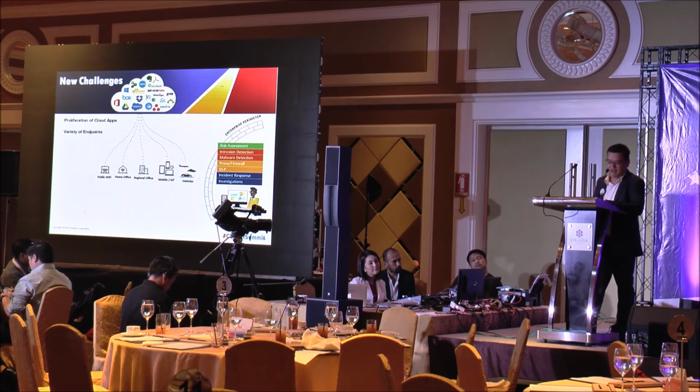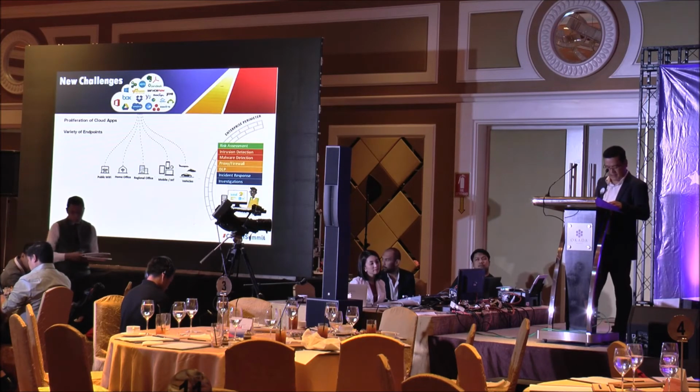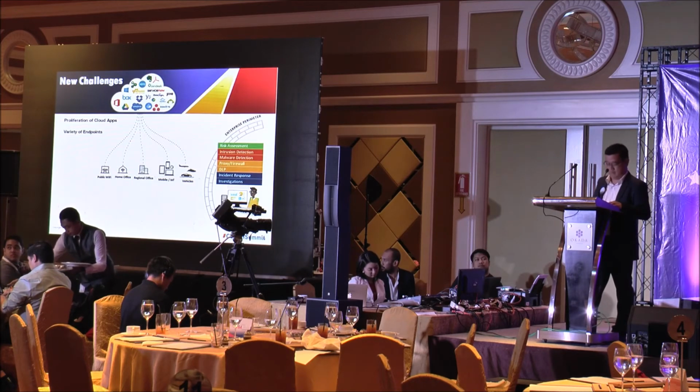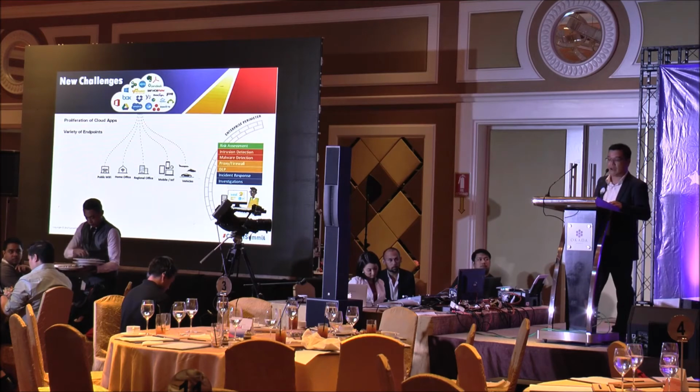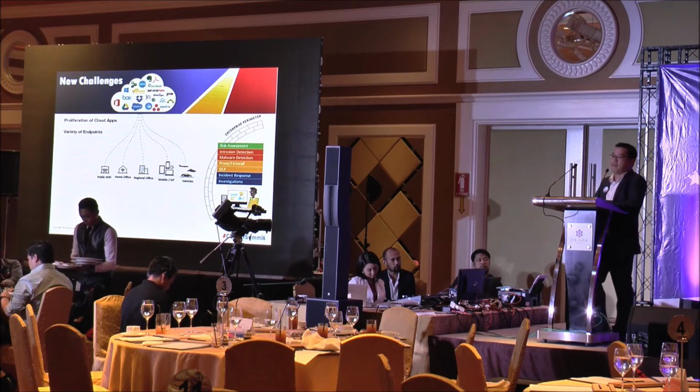People are taking advantage of all these resources to work efficiently and more conveniently, which means they are adopting lots of cloud applications and using whatever devices to access the applications, wherever they may be. This means there will be company data, some of which is very sensitive or confidential, being saved or shared in the cloud environment, and it's moving back and forth between cloud applications.